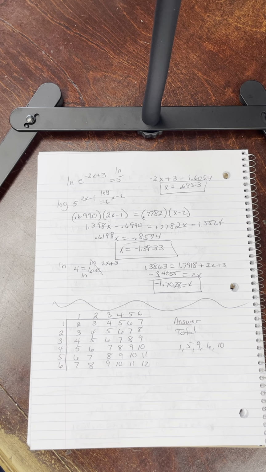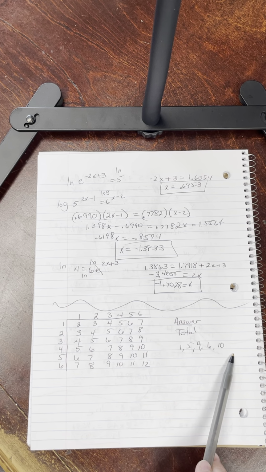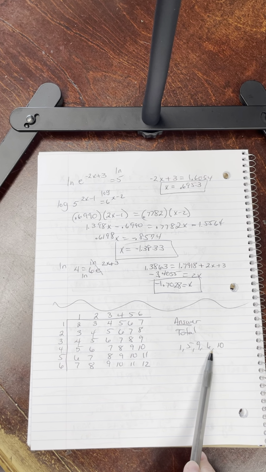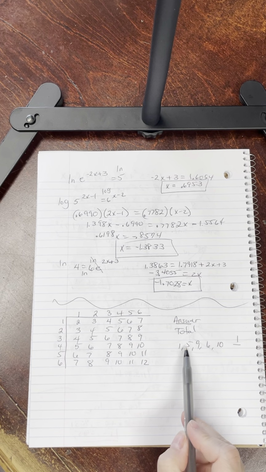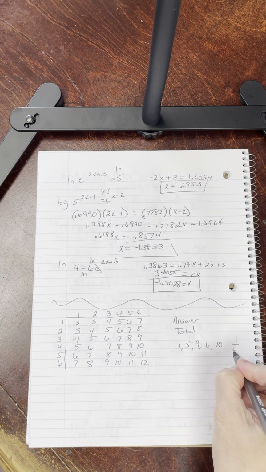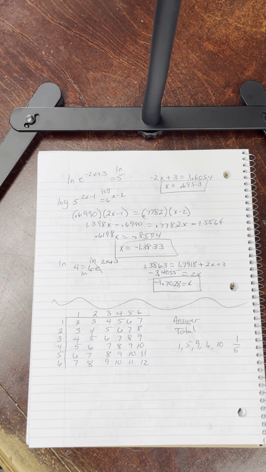So, the probability of a particular event happening. In this list, if I asked what the probability is that I get a 6, there's only one 6 in my list. So my probability would be 1 out of how many? 1, 2, 3, 4, 5 choices that I had. So the probability of getting a 6 is 1/5. Same probability to get a 10 or a 1 or a 5 or a 9.